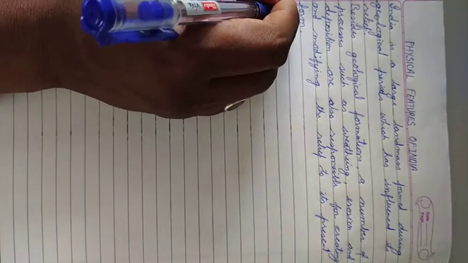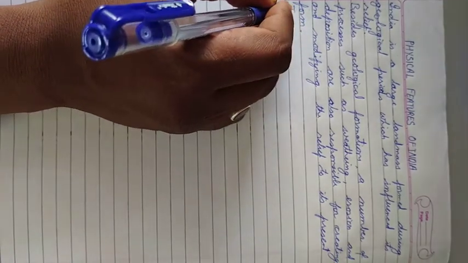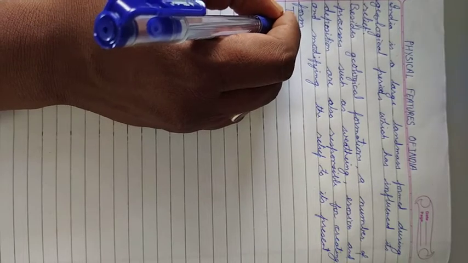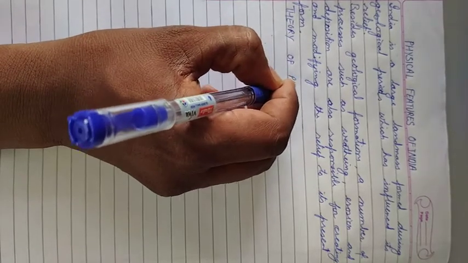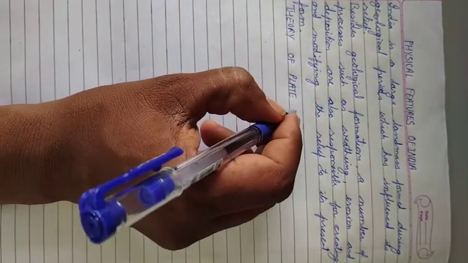We have been studying about India, Earth, crust, mantle, core. We have said that there are three layers. The upper one is the hardest. The interior, it's all lava. So we have the theory of plate tectonics.